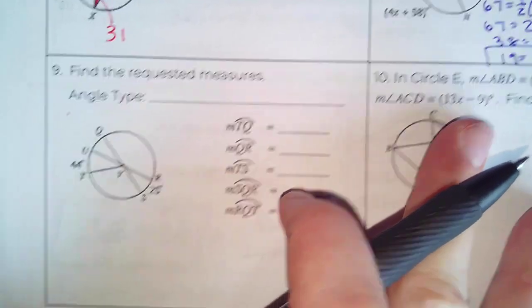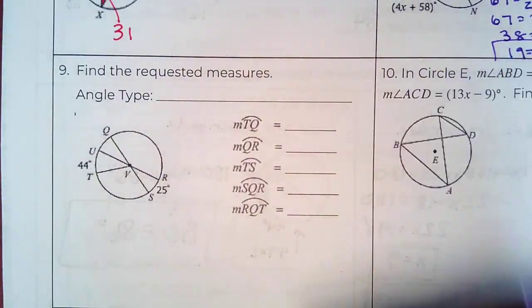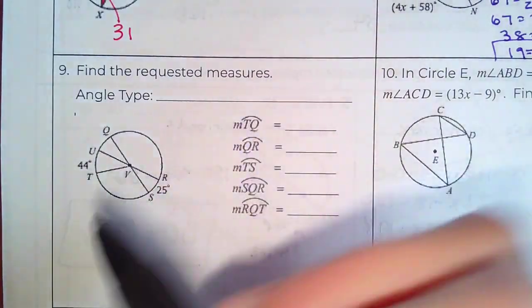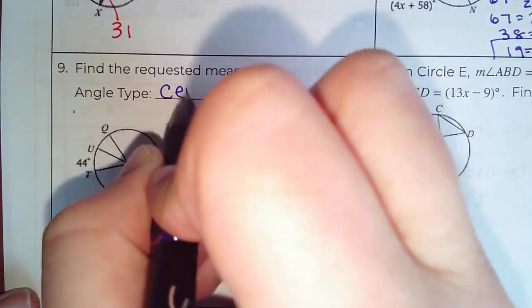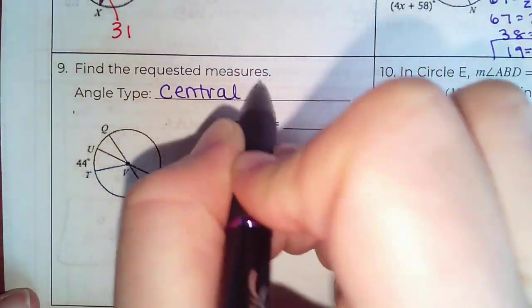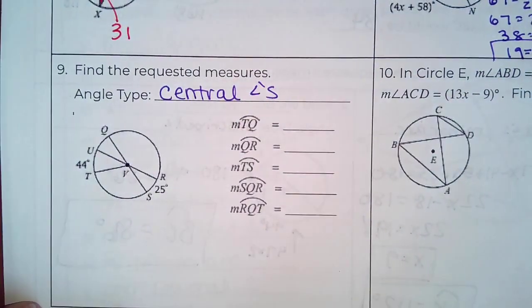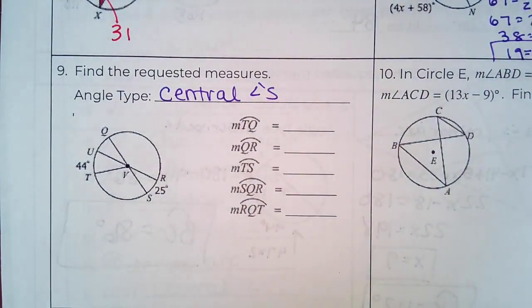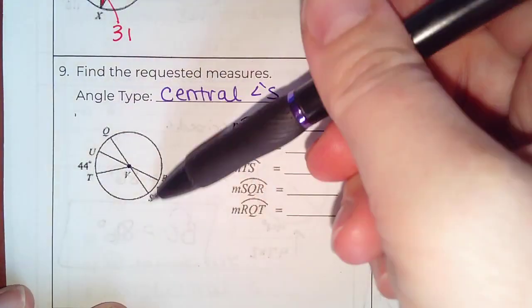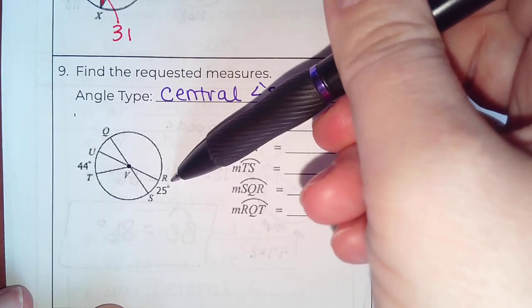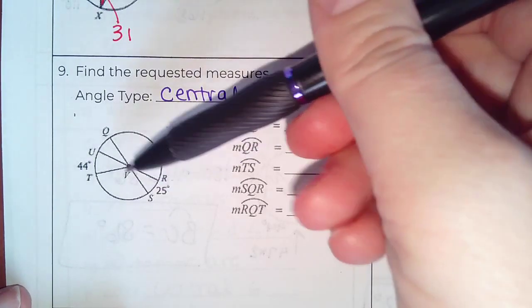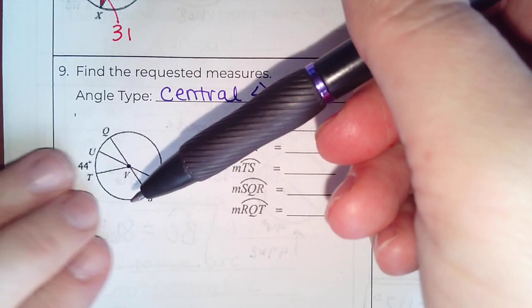Number 9. So this one's got a lot going on. We're finding a lot of different measurements here. So all of these angles are created using the center, so these are all central angles. And I need to find my measurements. One thing I'm noticing right away is that QS is a diameter and UR is a diameter. That helps me because it creates multiple 180 degrees.